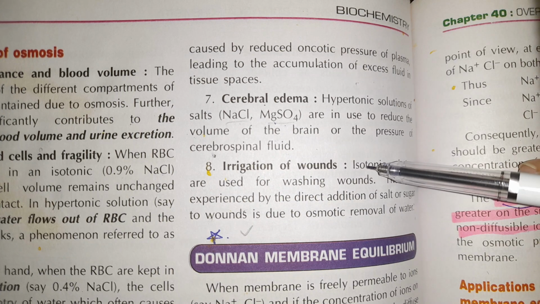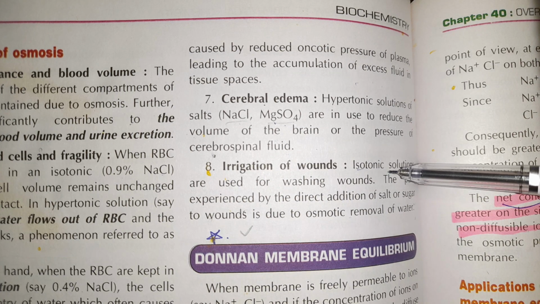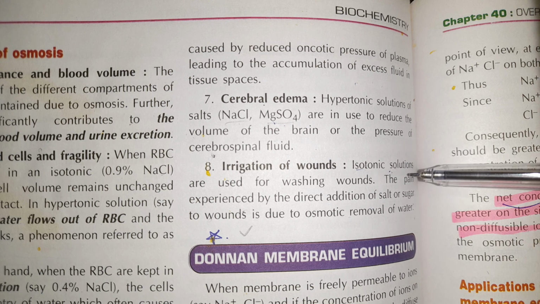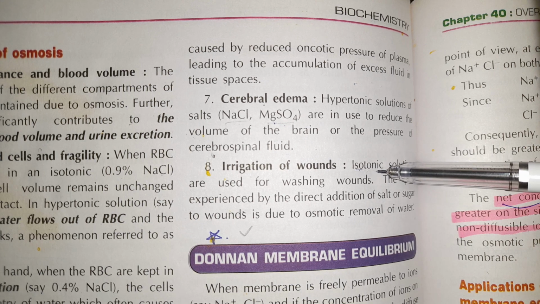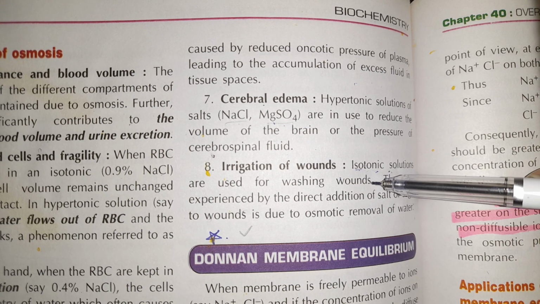Now, irrigation of the wound. An isotonic solution, that is 0.9% NaCl or 5% glucose, is used. Mainly 0.9% NaCl is used for the washing of the wounds.